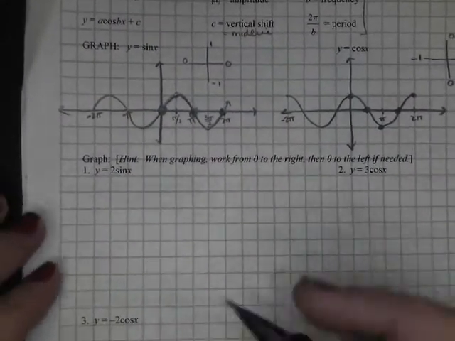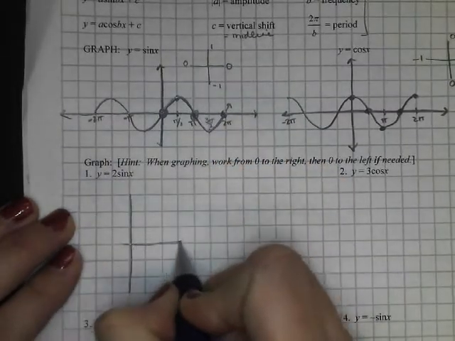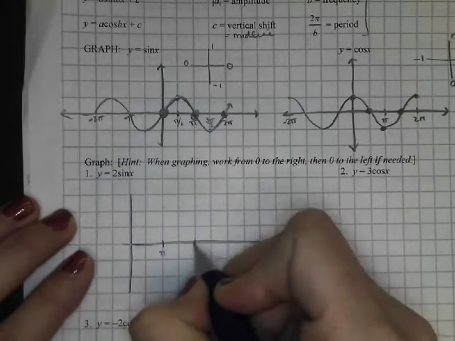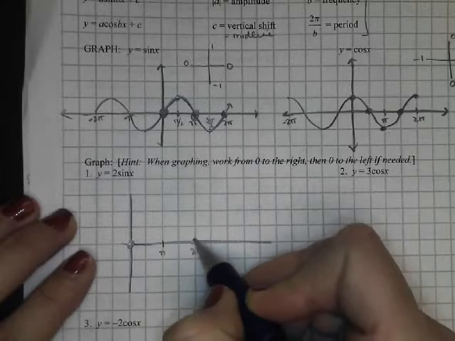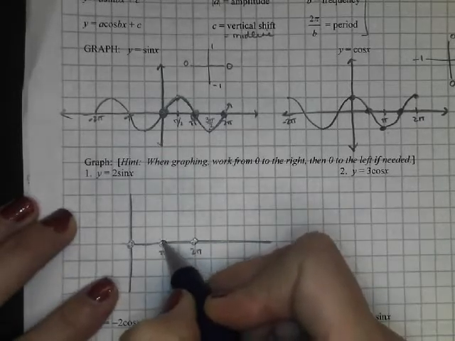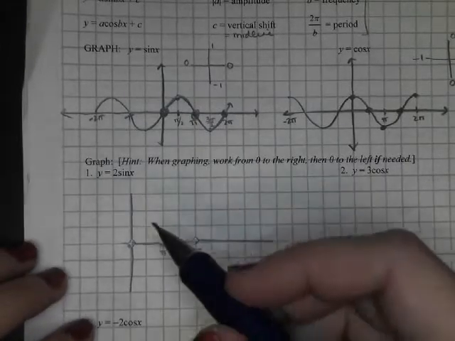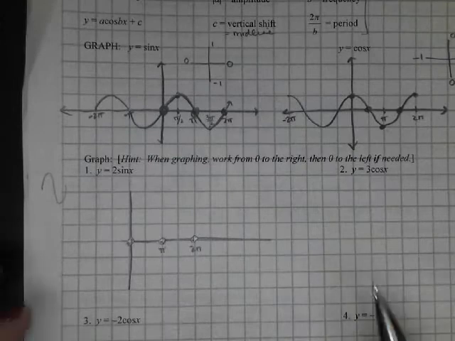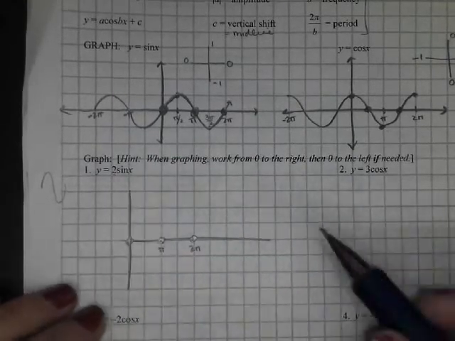So with something like this, y equals 2 sine x, we're just going to do the sine parent graph. So there's pi, and there's 2 pi. The sine parent graph starts on a 0, ends at a 0, and the halfway point on the midline is 0 as well. So the sine parent graph typically just looks like this, unless it's been reflected, but this one has not. This one just has been vertically stretched by 2.